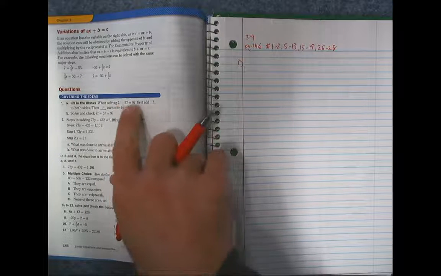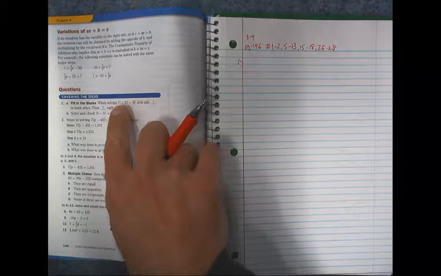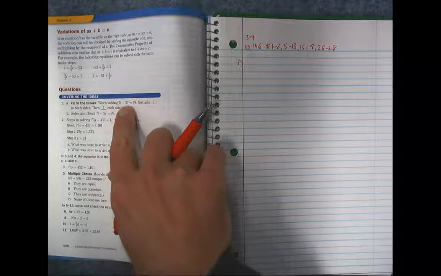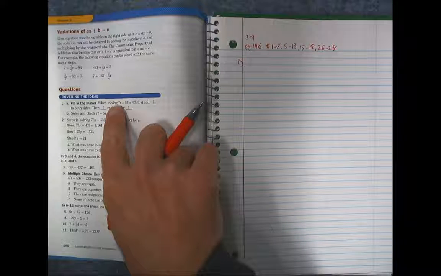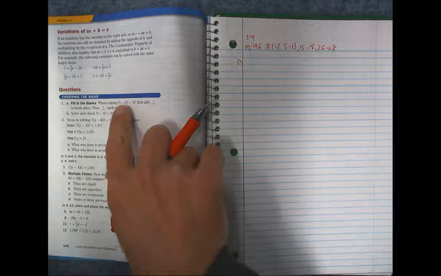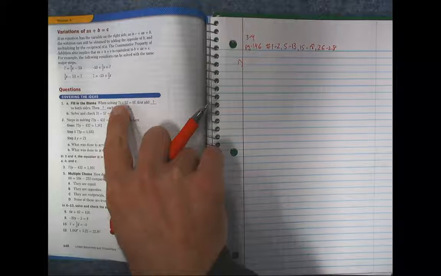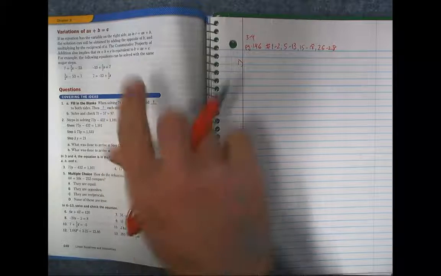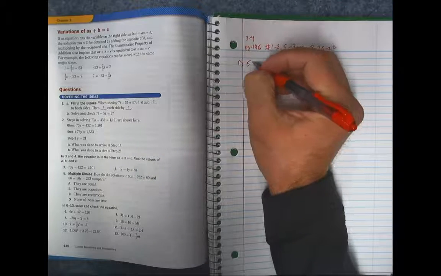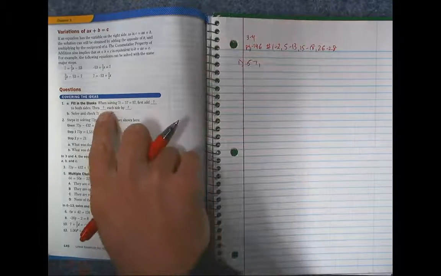So when we look at this, we've got the variable on the left side of the equation. We want to eliminate all the numbers. We save the one that's attached to the variable for last. So we're going to start with the minus 57. To get it to 0 and cancel it out, we're going to add 57. And then blank each side by blank.